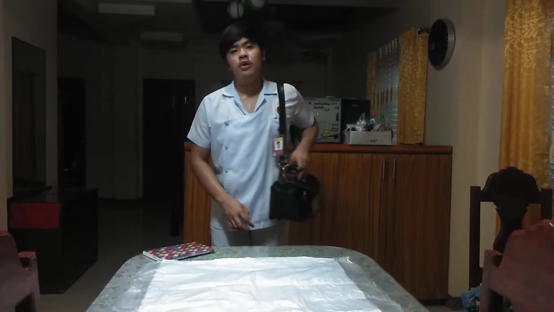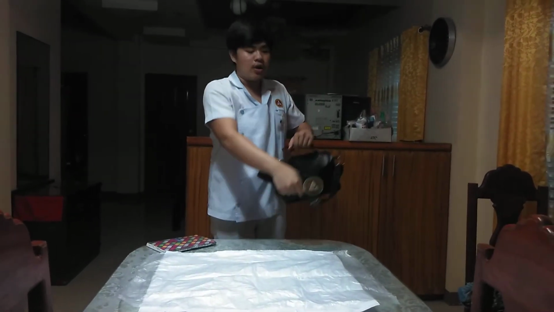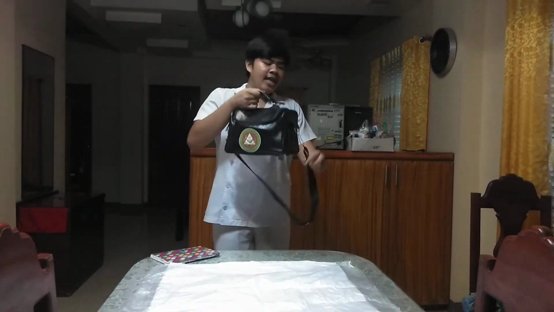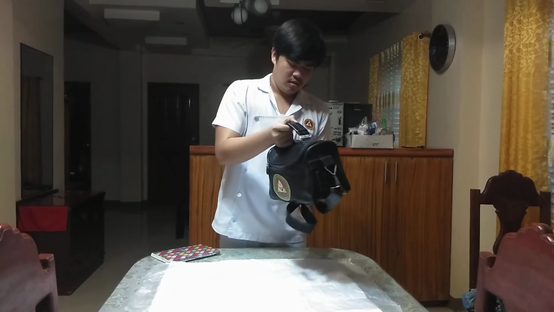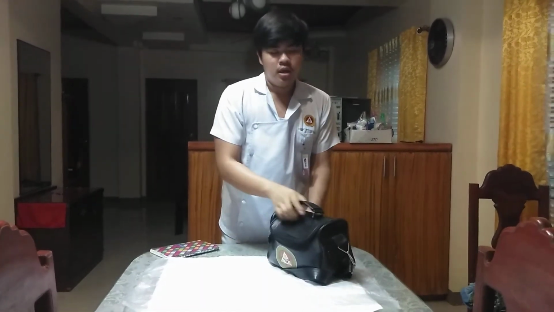After that, we're going to put down our bag on top of the plastic lining, tucking the handles beneath the bag. We need to take note that our bag should be 6 feet away from our client.